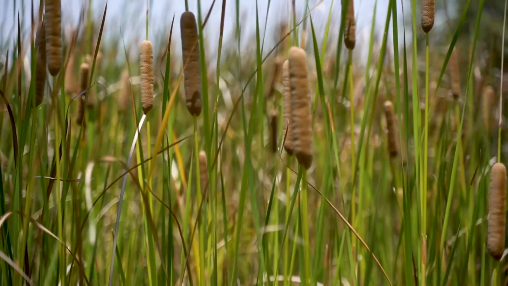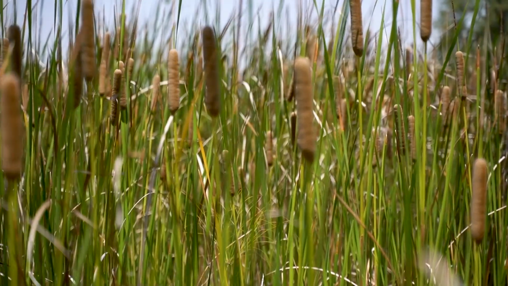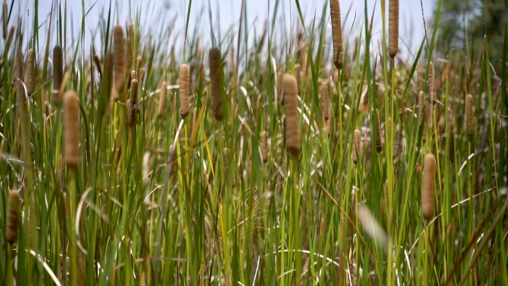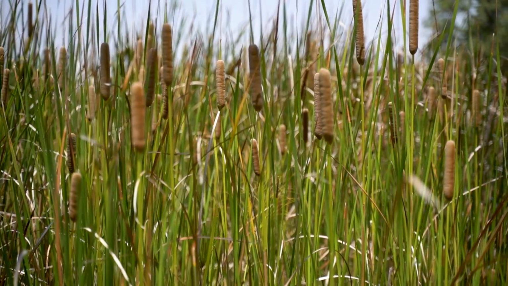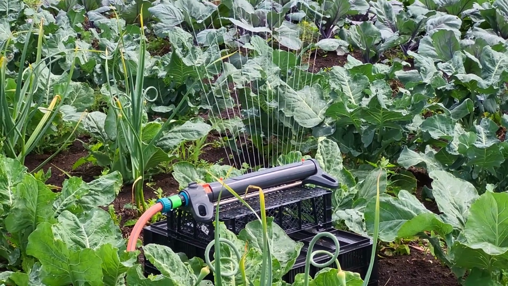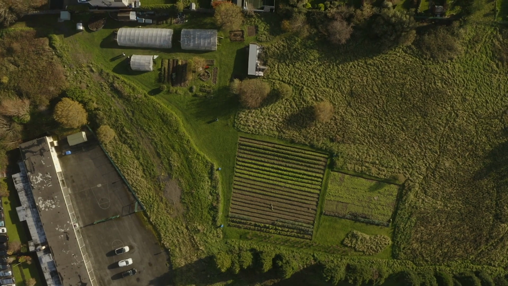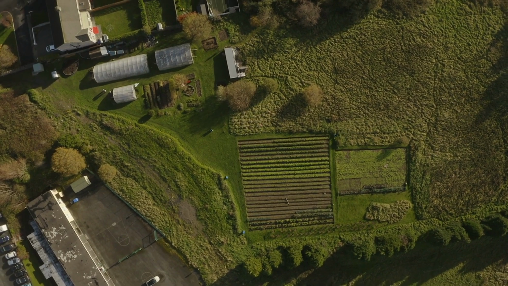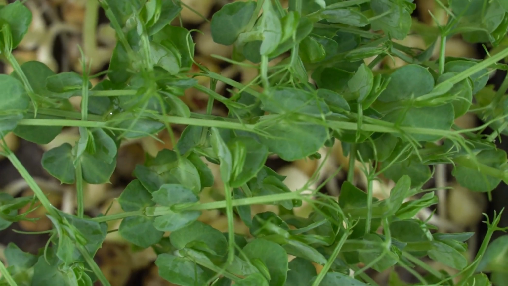Complex rotation. More advanced gardeners might use a 4 or 5 year rotation cycle that includes a broader range of crops and more specific categories, such as legumes, Brassicas, and Solanaceae. This approach helps to further diversify nutrient use and pest management. Modified rotation. This flexible approach allows for adjustments based on specific garden needs or unexpected challenges. It combines elements of simple and complex rotations, and may include alternating heavy feeders with light feeders and cover crops to maintain soil health.